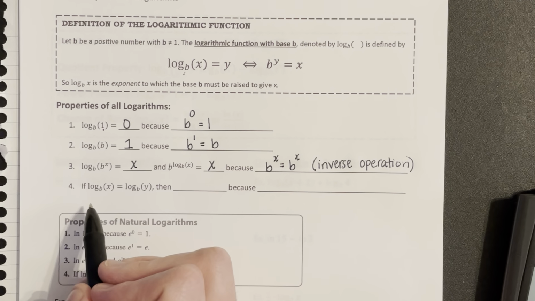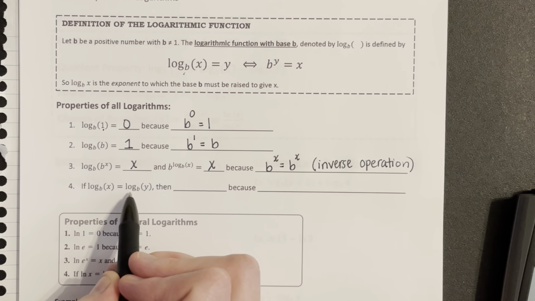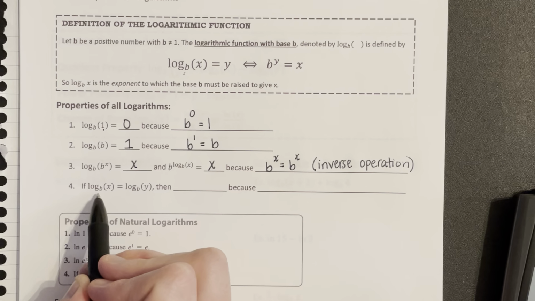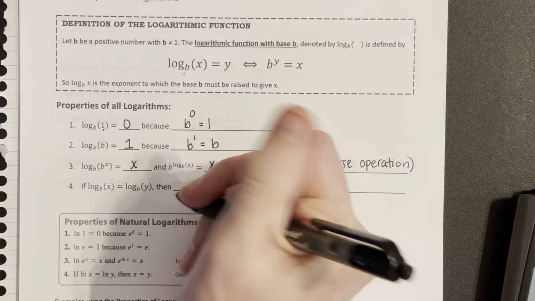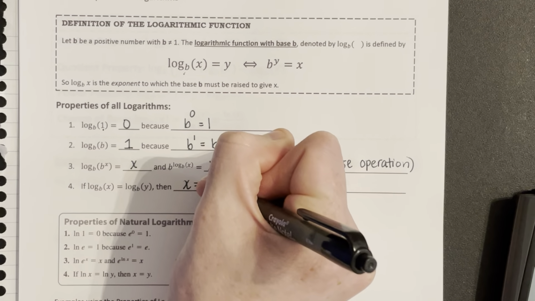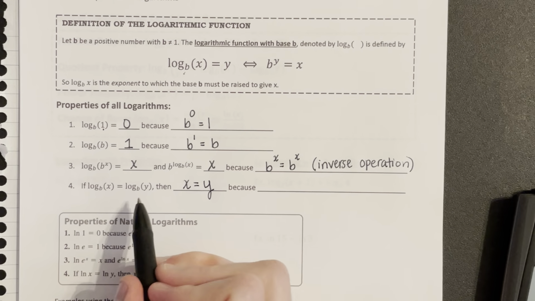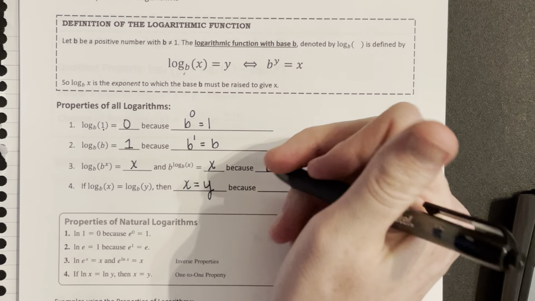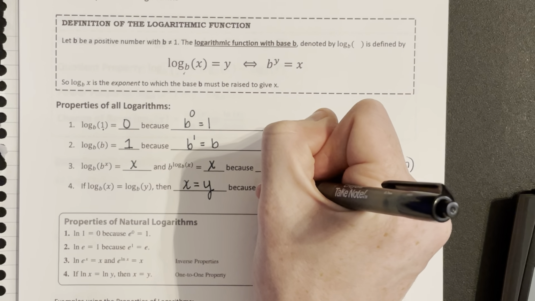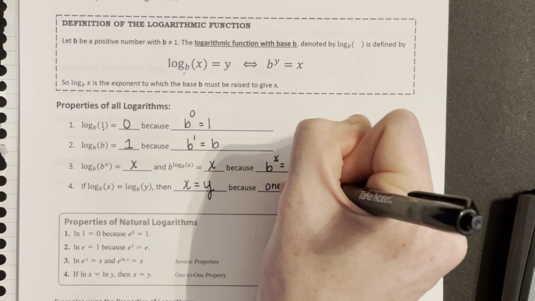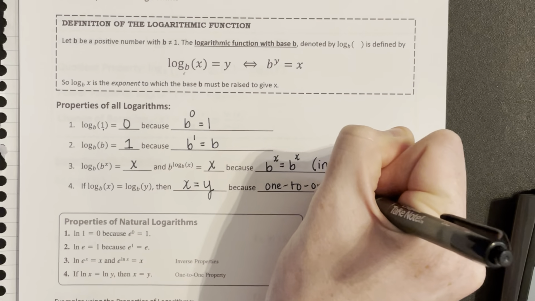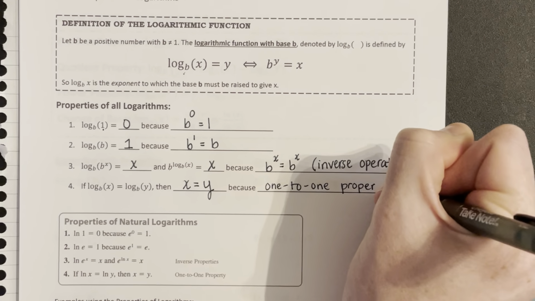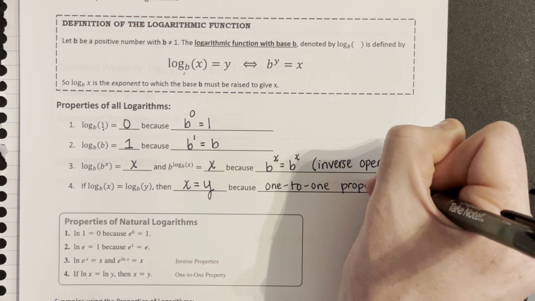The last thing here says that log base b of x equals log base b of y. So if that is true, and the bases are the same, then x would have to equal y. The insides would have to be the same. That's because of the one-to-one property that we had. For it to be inverses, they had to be one-to-one functions.